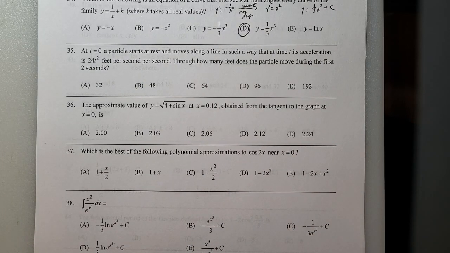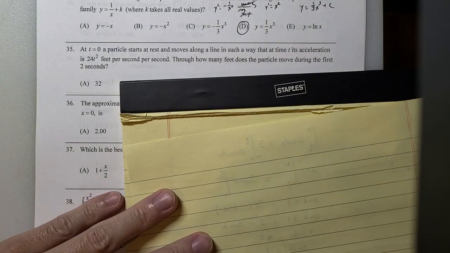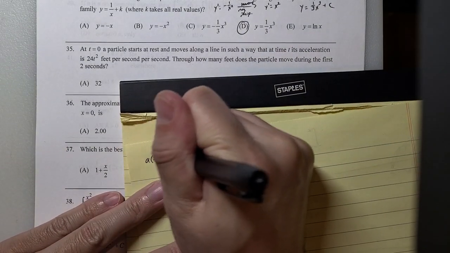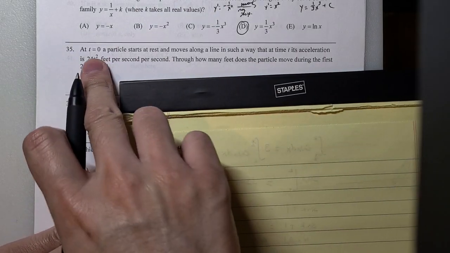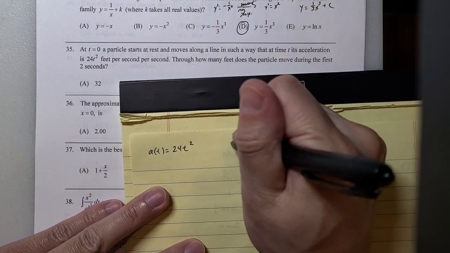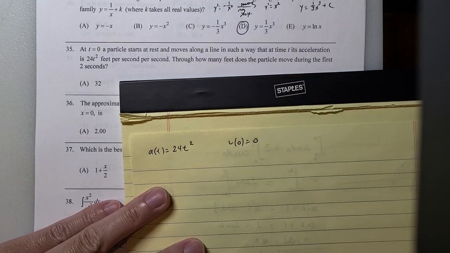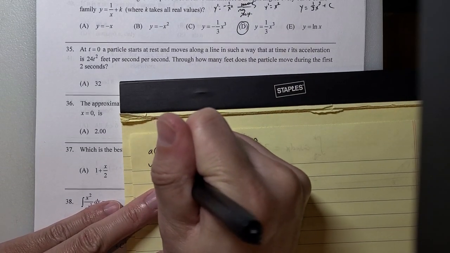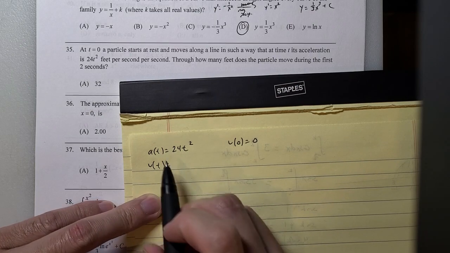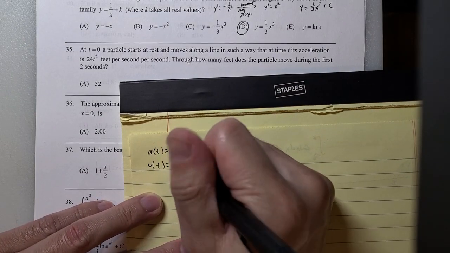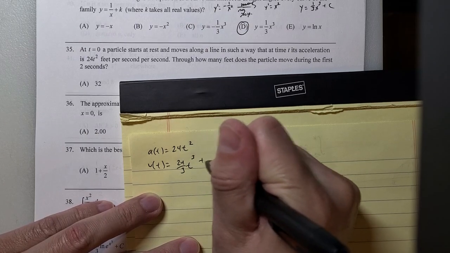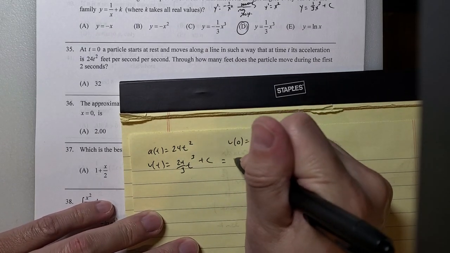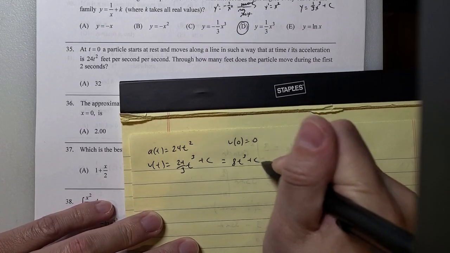We're given that acceleration is 24 t squared. Velocity is the integral of acceleration, the antiderivative. That's 24 over 3 t cubed plus c, which is 8t cubed plus c.